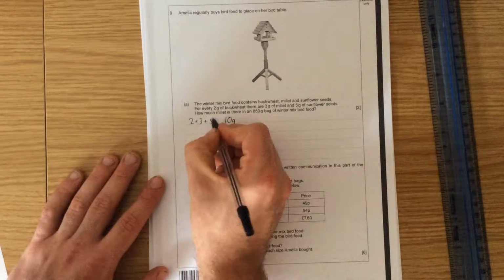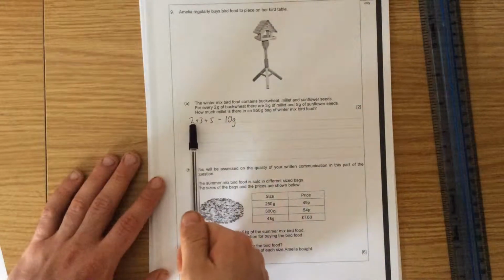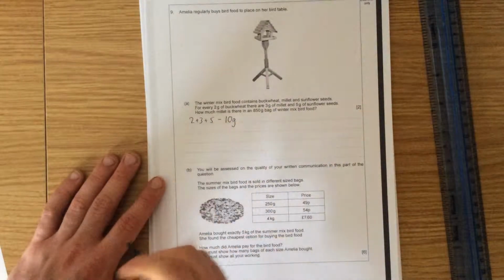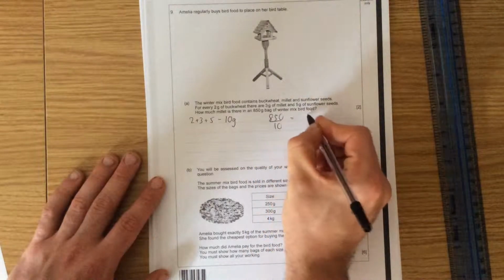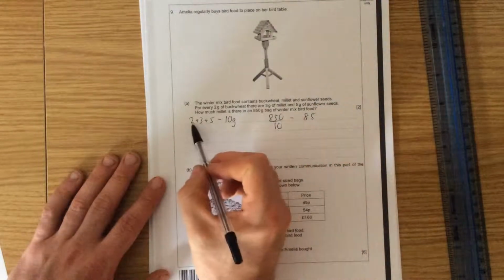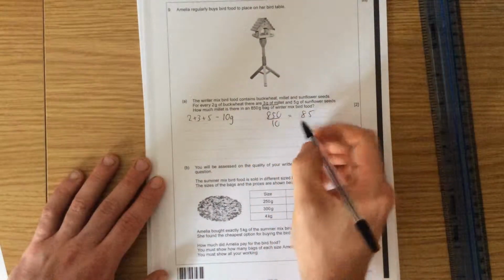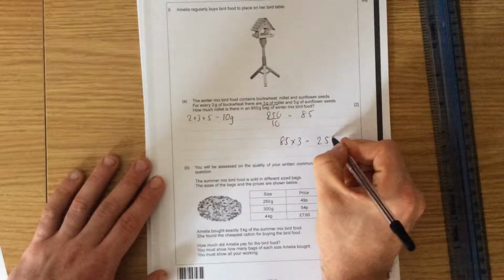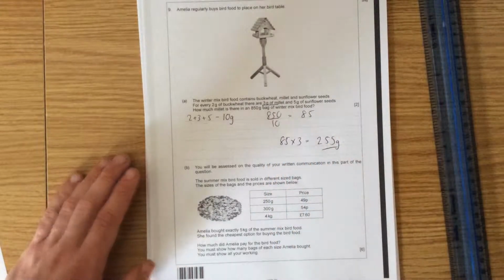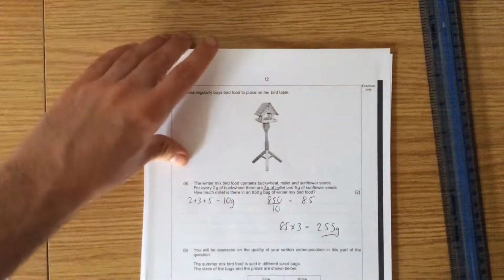So altogether, 2 plus 3 plus 5 gives us 10. So every 10 grams contains 2 of buckwheat, 3 of millet, and 5 of sunflower. So in 850, divide that by 10, there'll be 85 lots of this ratio of 2, 3, 5. And we're on about the one with millet, so that will be 85 times 3, which is 255 grams of millet.